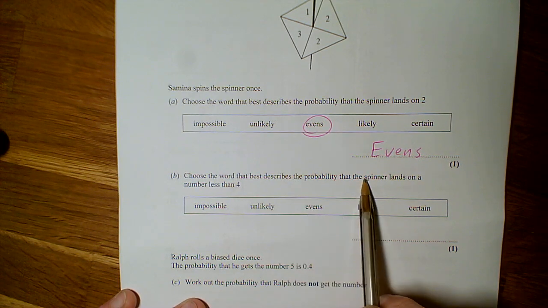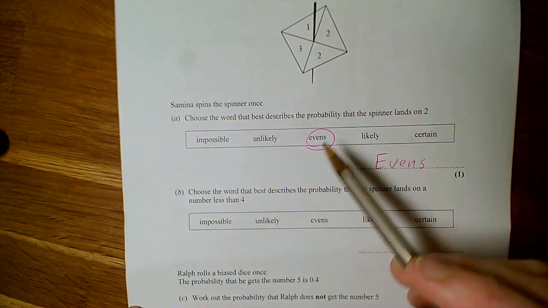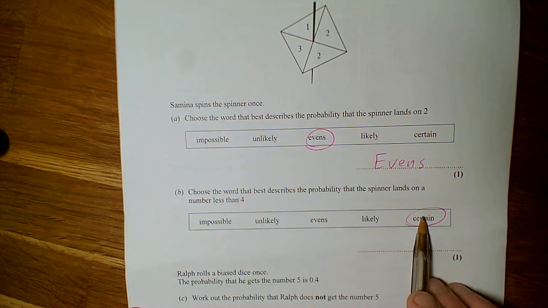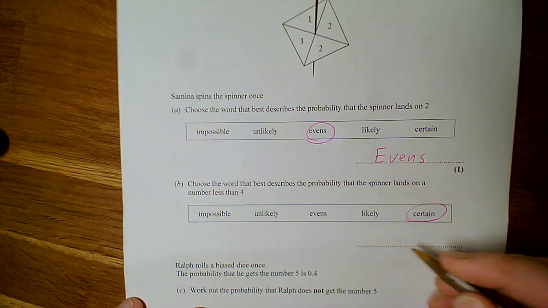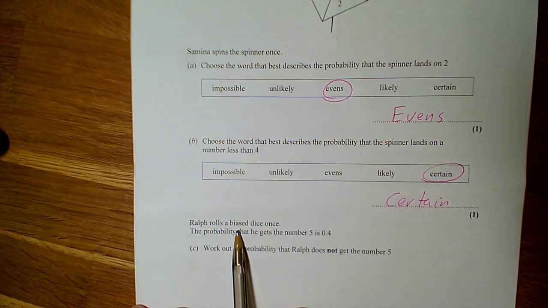Choose a word that best describes the probability the spinner lands on a number less than 4. Well, all of the numbers are less than 4. So it's more than just likely, it's absolutely certain. There's nothing else going to happen. So certain.